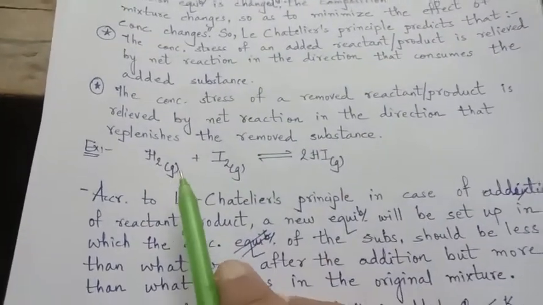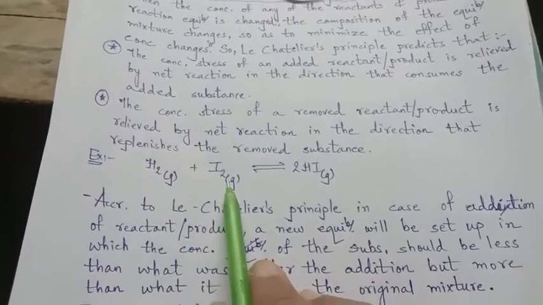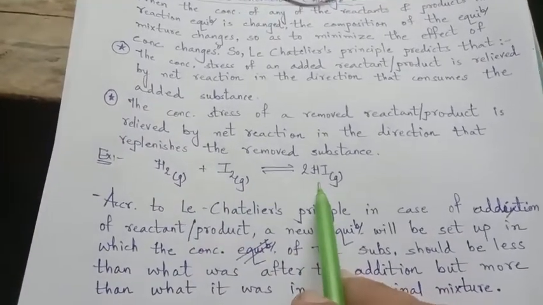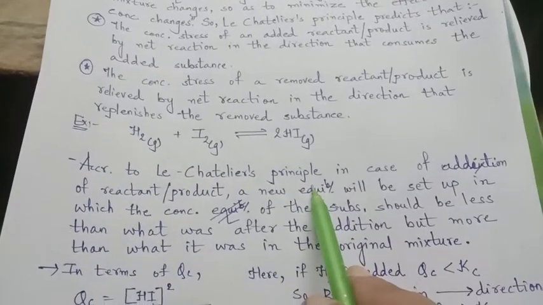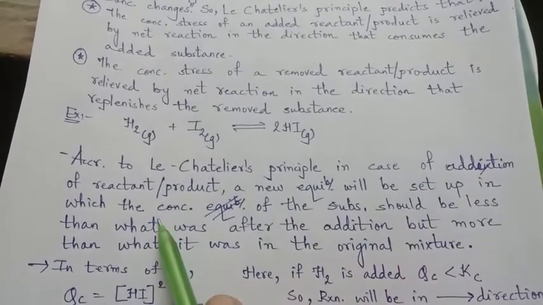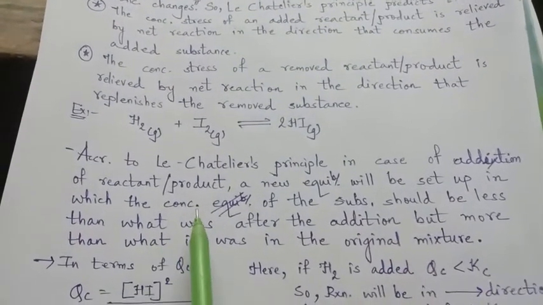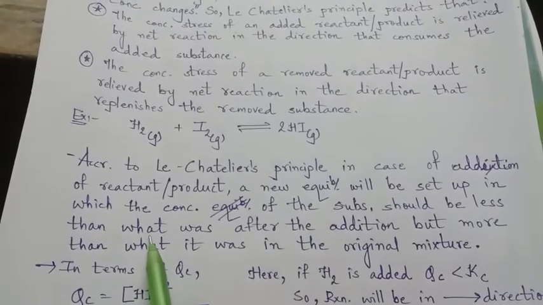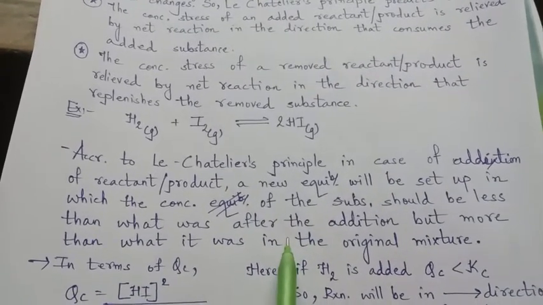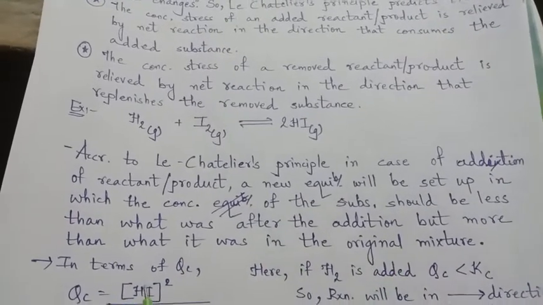So let's have an example which will help us here. Here is hydrogen gas and iodine gas which react to give hydrogen iodide gas. Now according to Le-Chatelier's principle, in case of addition of a reactant or a product, a new equilibrium will be set up in which the concentration of the substance should be less than what it was after the addition but more than what it was in the original mixture.